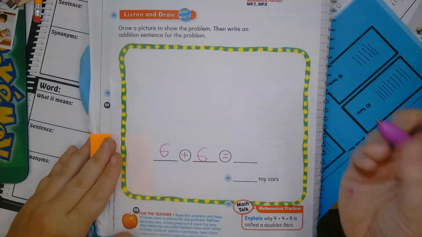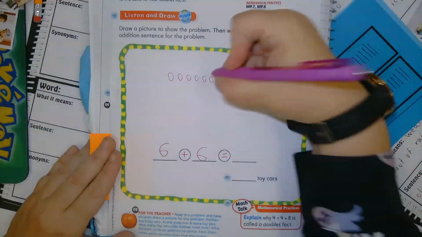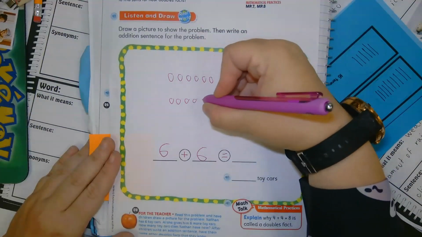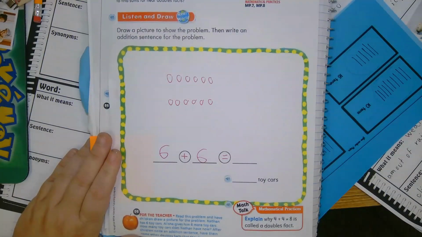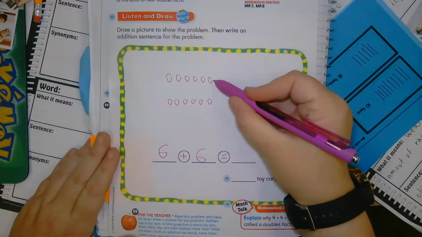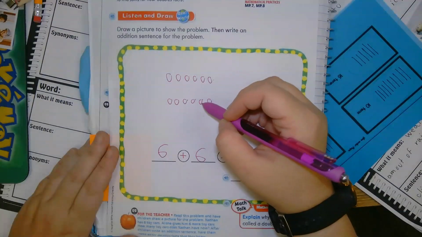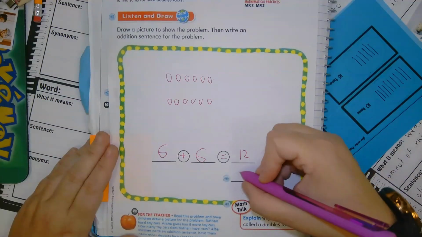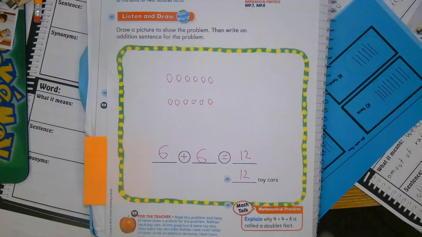So we could always draw this out. 1, 2, 3, 4, 5, 6. 1, 2, 3, 4, 5, 6. And then we can go ahead and count on from 6 because we know this is 6. Ready? 7, 8, 9, 10, 11, 12. So our sum is 12, which means that Nathan now has 12 toy cars.